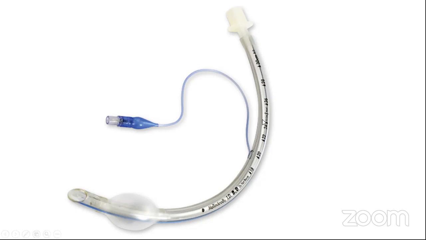Structure-wise, the endotracheal tube is a shaft. Again, this is the patient's end, and this is the part that goes inside the larynx and ends in the trachea. This is a balloon that we call the cuff. You inflate it with air through this side port, again using a syringe.